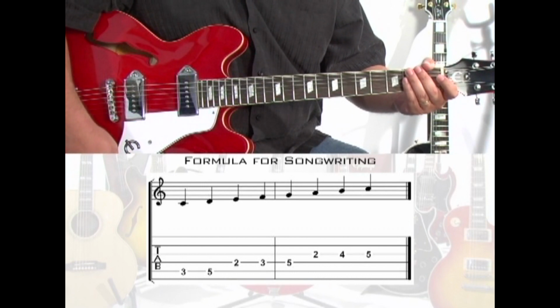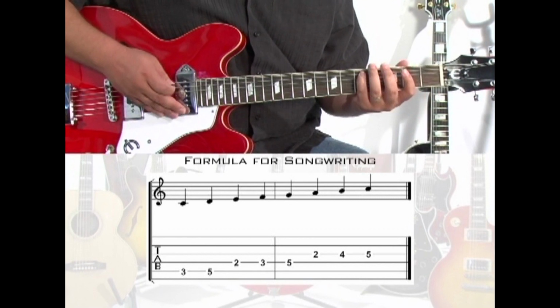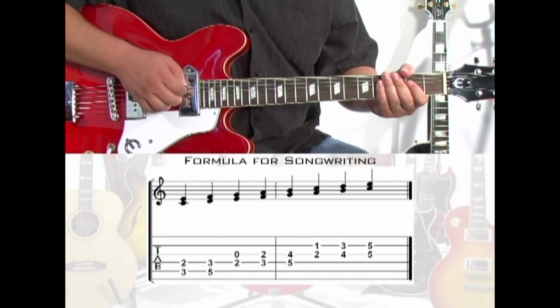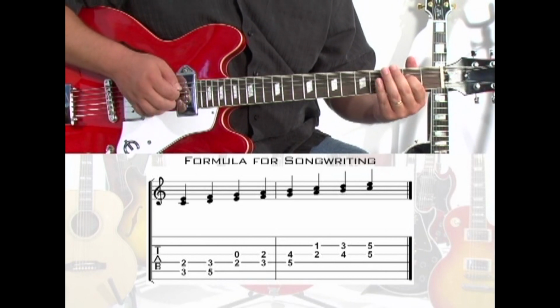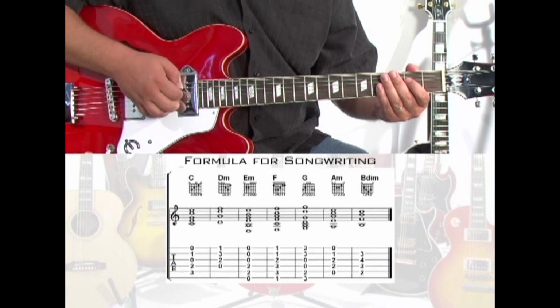First, your lead instrument, be it your voice or guitar, will use scale notes to create the main melody line. Then you could add harmony by following the melody line with other scale notes. You can add a chord progression using chords derived from each scale note.